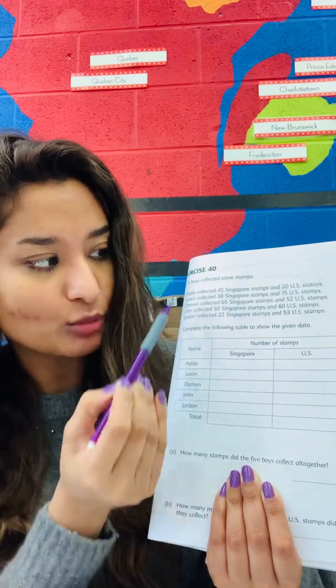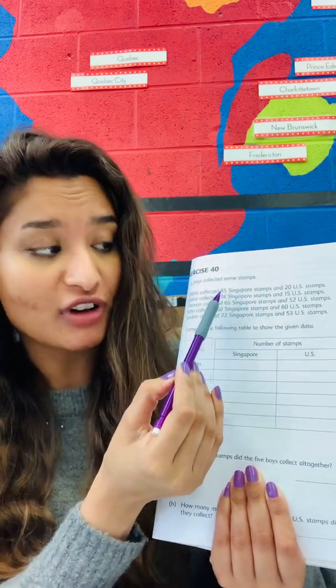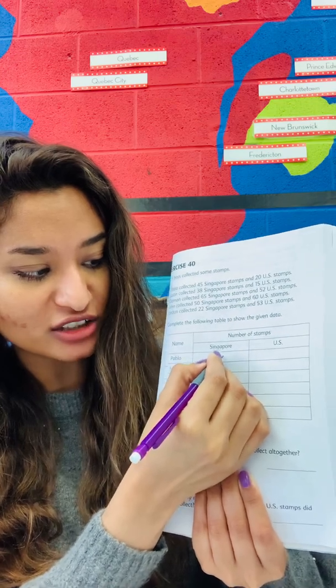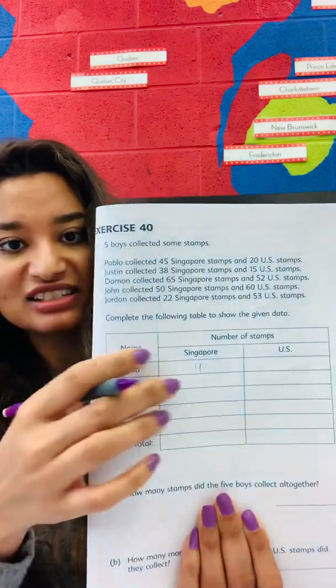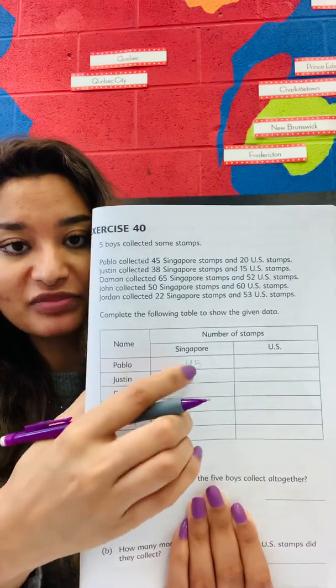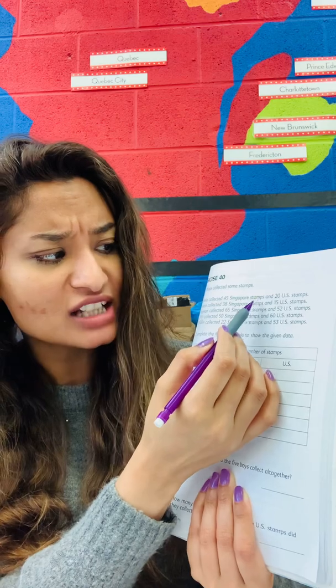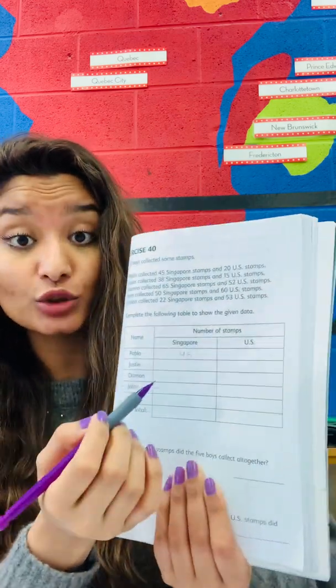So let's go to Pablo. Pablo collected 45 Singapore stamps. So what are you going to do? You're going to write 45 right underneath Singapore, right? Because that's the number of stamps Pablo collected under the Singapore section. And how many did he collect for US? He collected 20 US stamps.